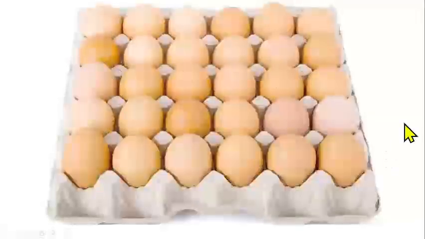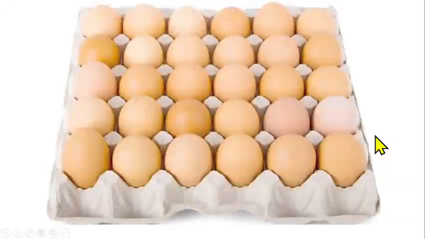All right, look at the arrangement of eggs in a crate. The arrangement of eggs in a crate is also arranged in such a way that we have rows and columns as well.